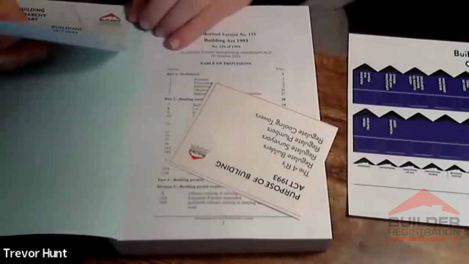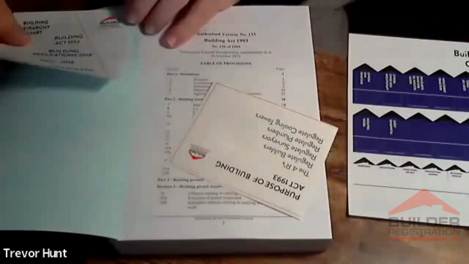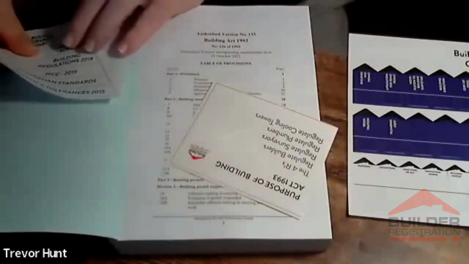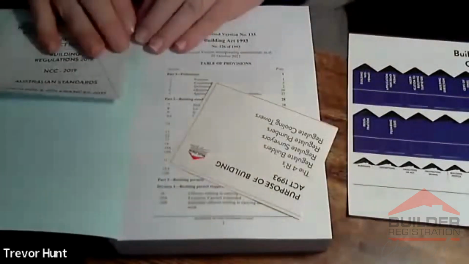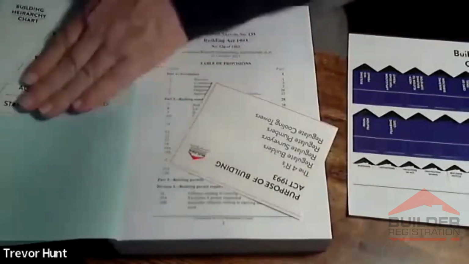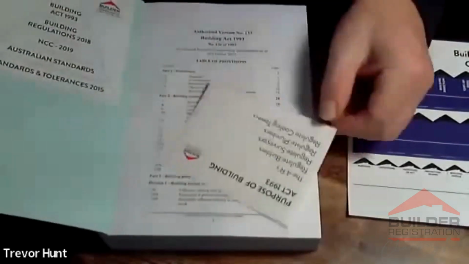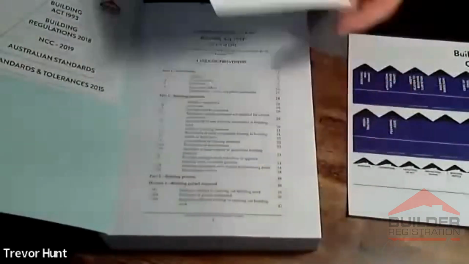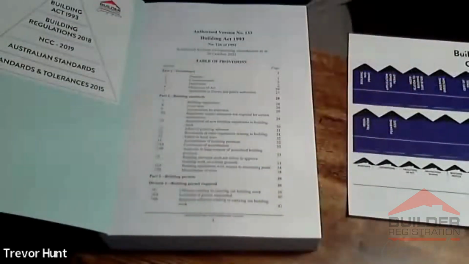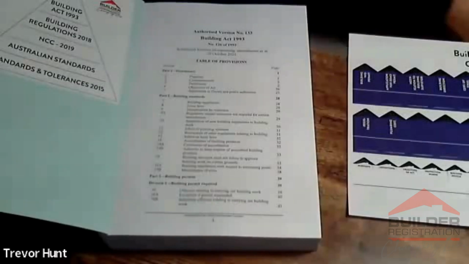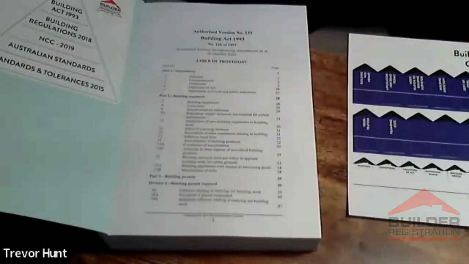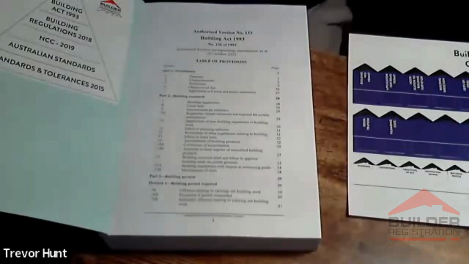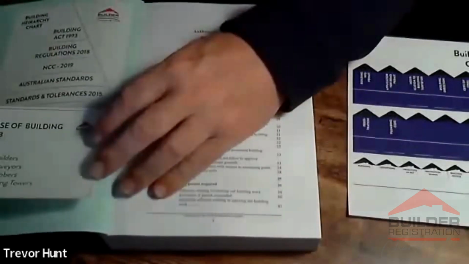So I'm just putting in my building hierarchy pyramid in the document first. I'll also do my purpose of the Building Act. So just get both these stickers in. This is the first thing I'm going to do on each of these books where I've got a sticker. Then we'll start doing the tabs across the top in this particular case, and then the tabs on the side.